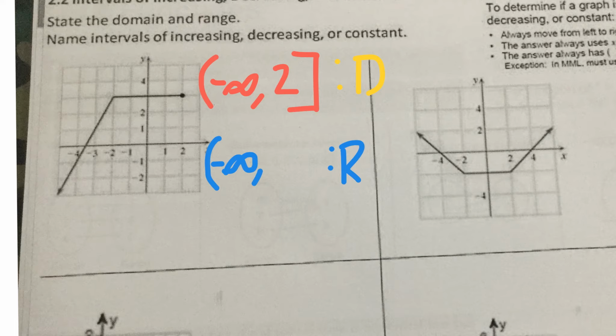Now we're going to look for the greatest y value. So it's capped off right here. It never goes above this line. So the greatest y value is positive 3. And again, it's included because it actually does reach 3. Any questions about domain and range on that one?